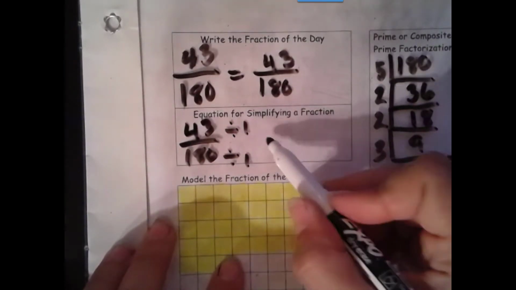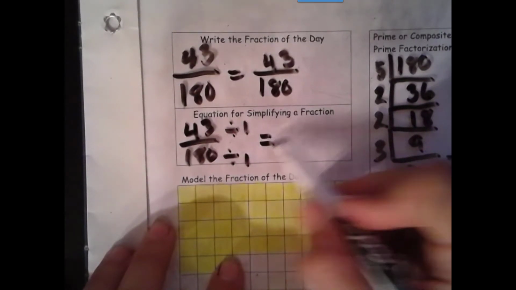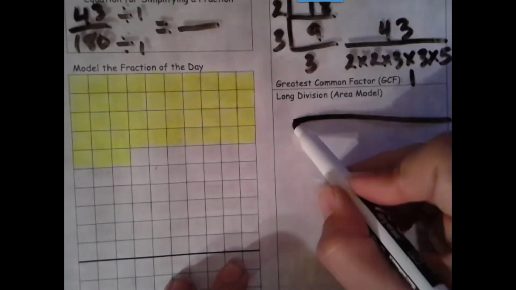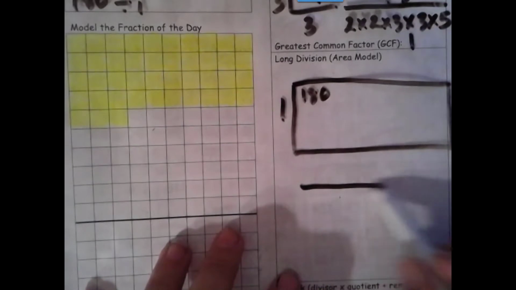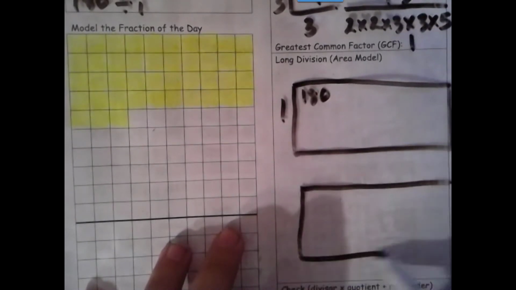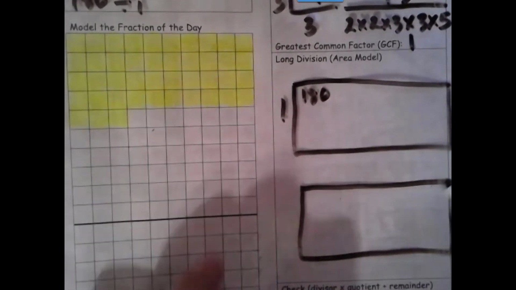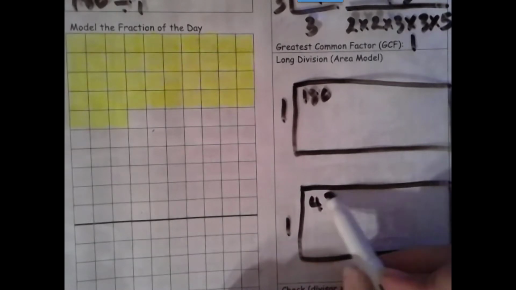Okay, but we still would like to prove that in a different way. I'm going to divide both of these by 1. So 180 divided by 1. 43 divided by 1.